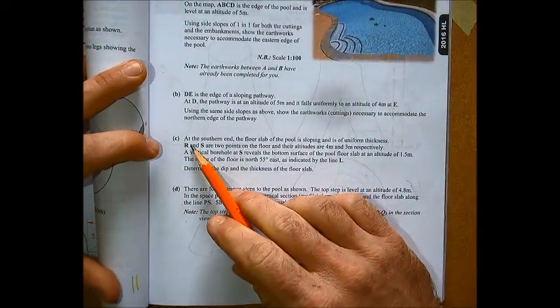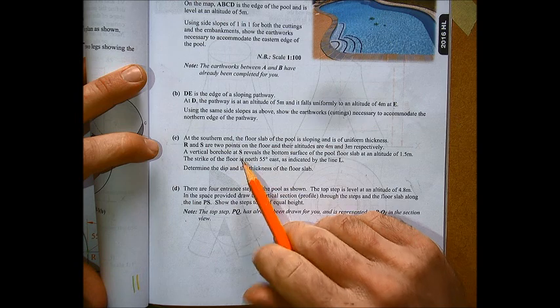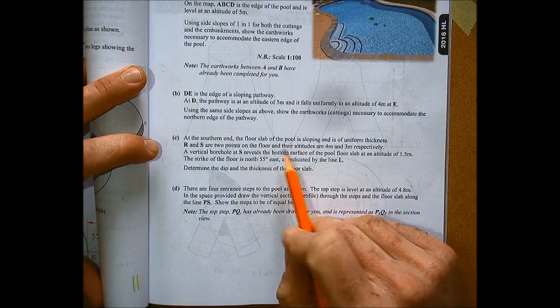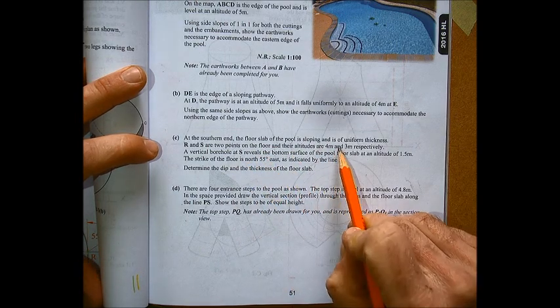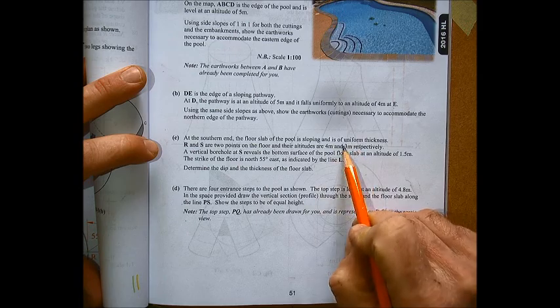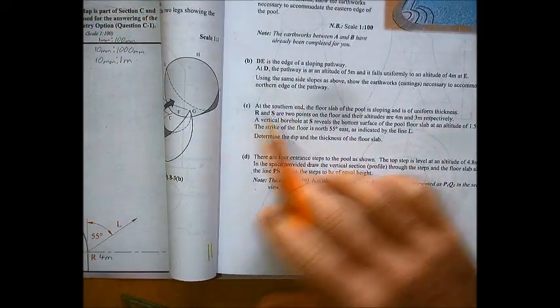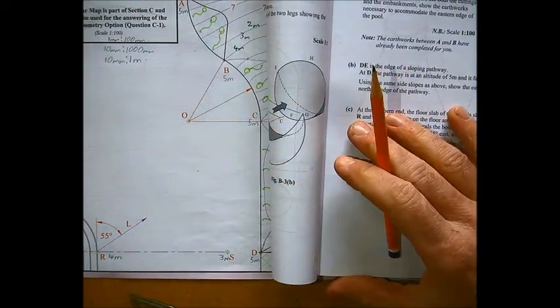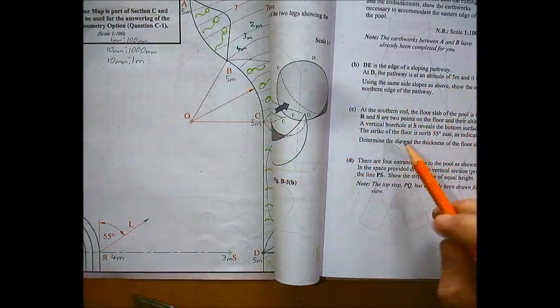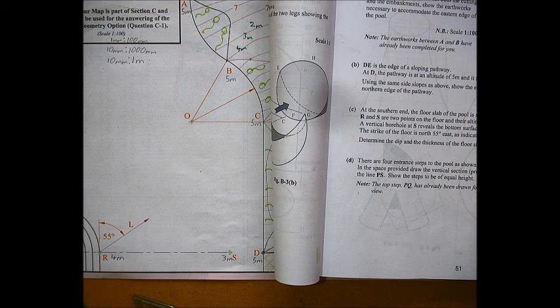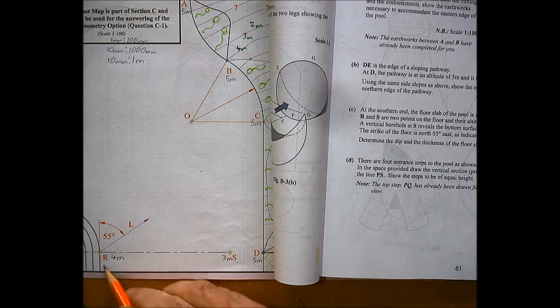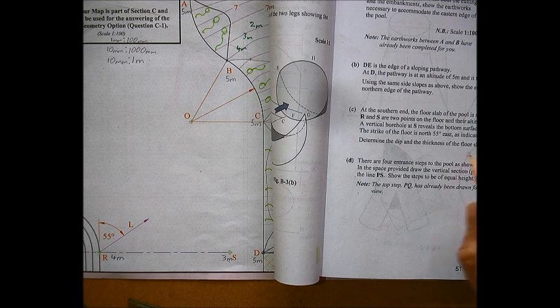Okay, so part C, you're told at the southern end, a floor slab of the pool is sloping and is of uniform thickness. Okay, so the floor slab is sloping and it's of uniform thickness. R and S, so if we look here, R and S are 2 points on the floor and their altitudes are at 4 meters and 3 meters respectively. So the first thing we should be doing here is writing in the altitude of R and the altitude of S, so 4 and 3 meters respectively.